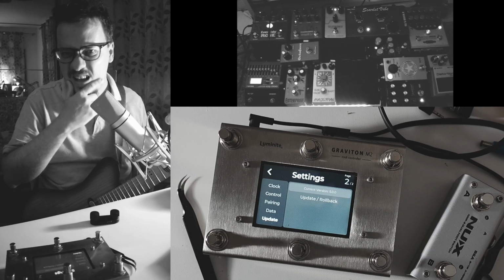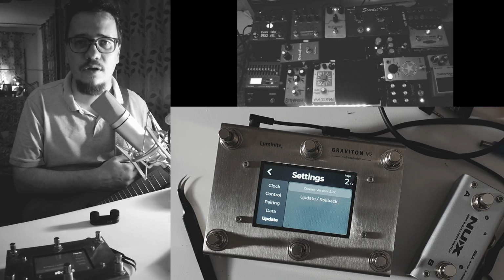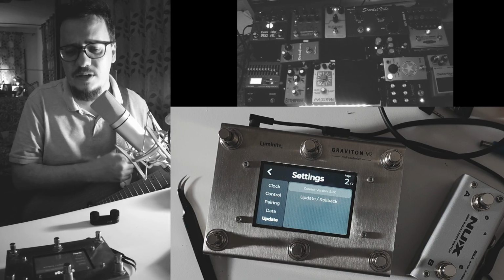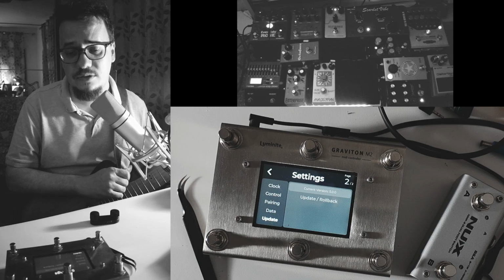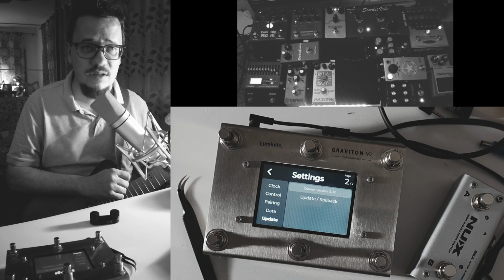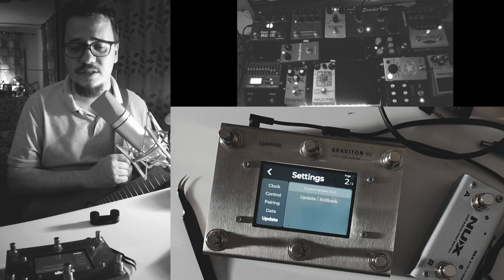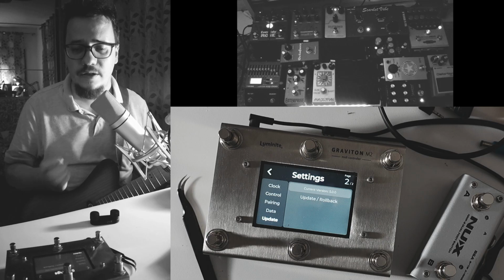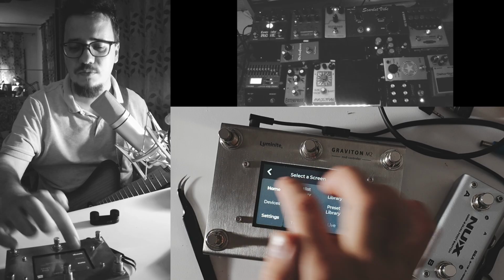Hello everyone, I decided to make a second video about this MIDI controller. I kinda love it, but it still has some flaws and issues. As you can see, the current version is 5.0.0, and it's the latest stable version. And let's return from the settings screen to the home screen.